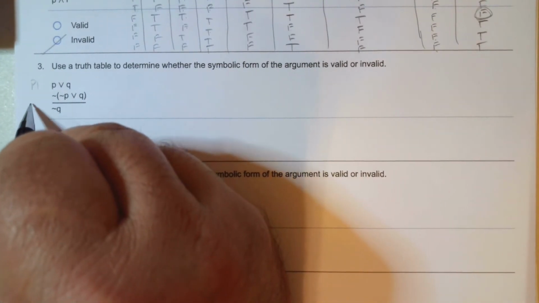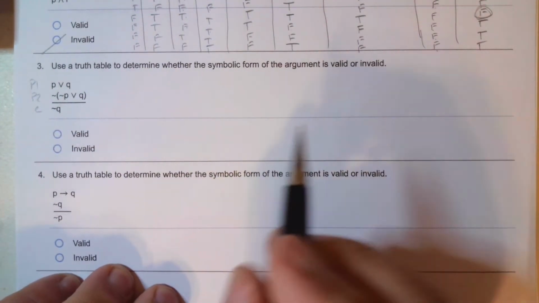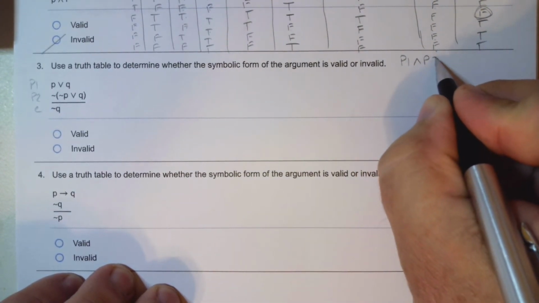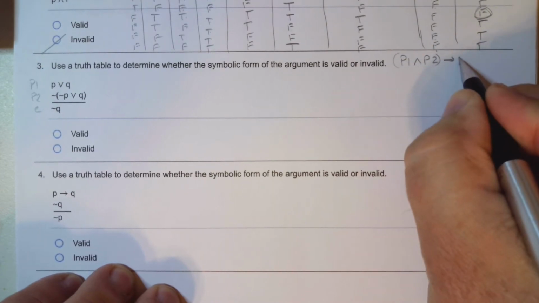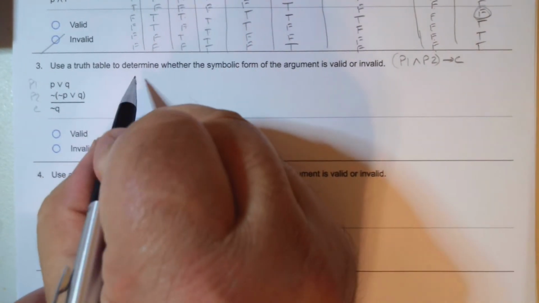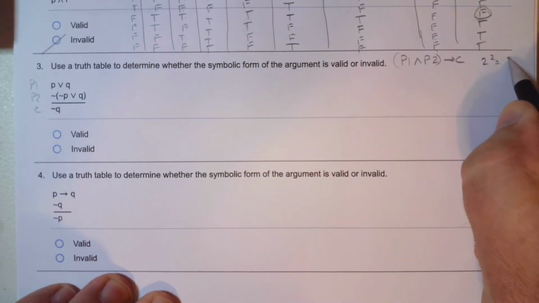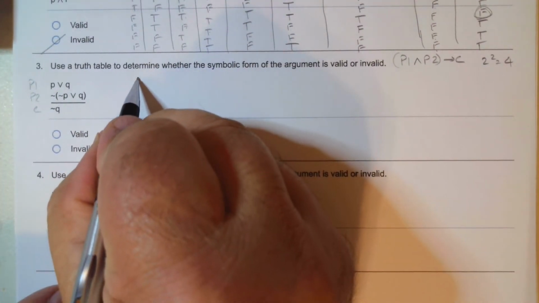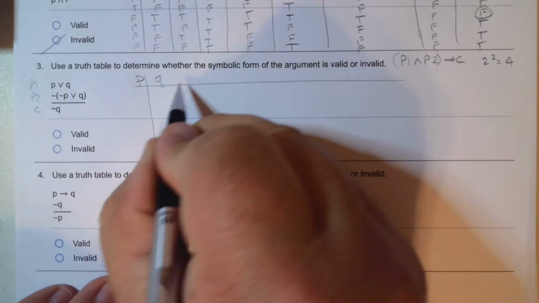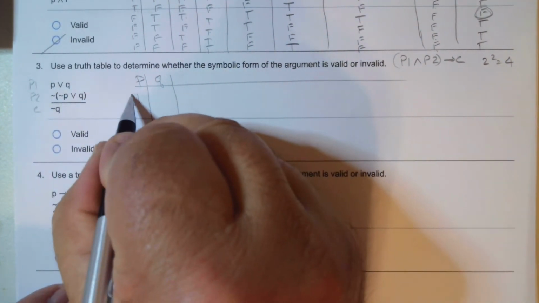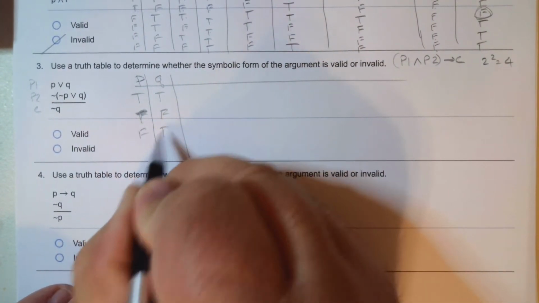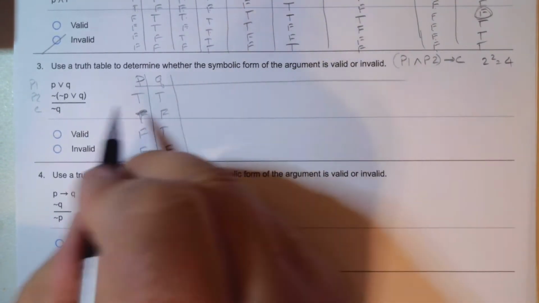So here's our premise 1, premise 2, and our conclusion. What we have to do is take premise 1 and premise 2 as our if statement and see if it makes the conclusion. We only have 2 letters, so 2 to the power 2. We have 4 rows. P, Q. So it's true, true, true, false, false, true, false, false.